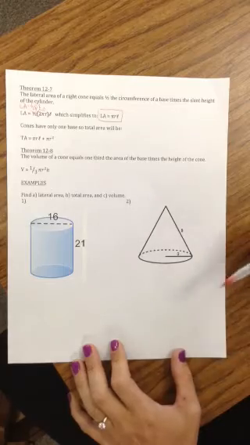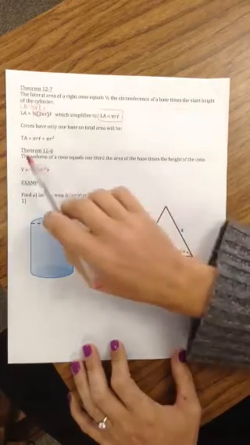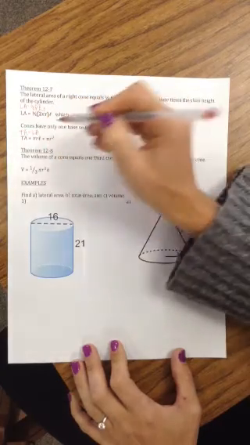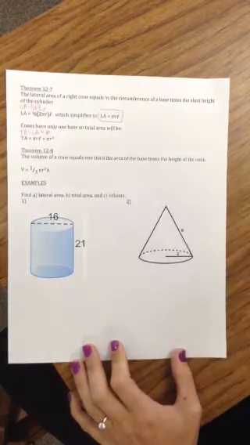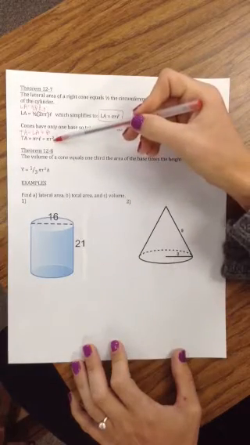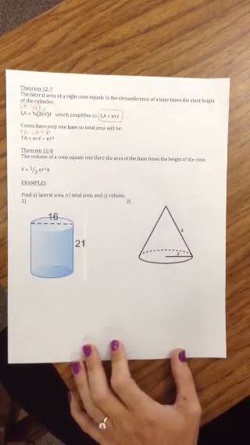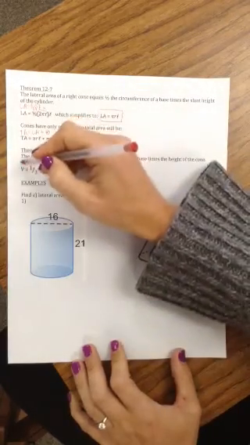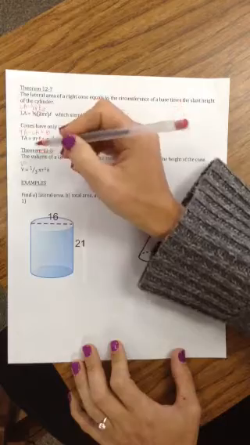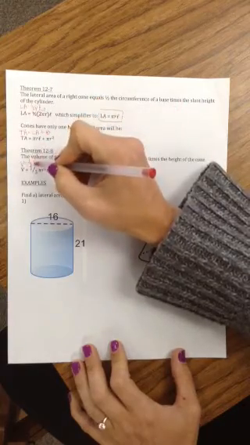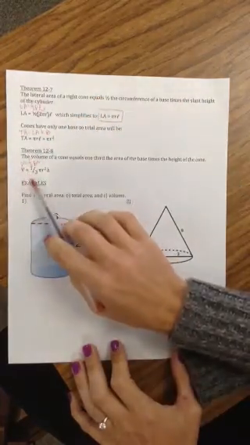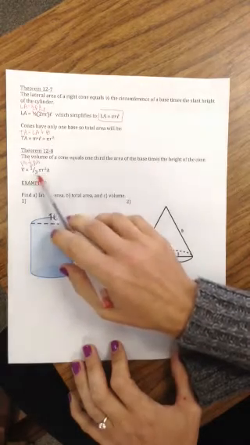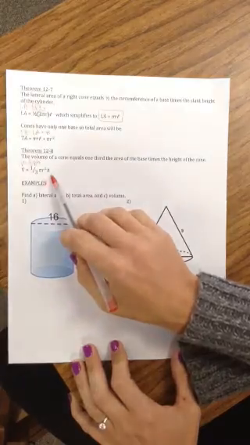Okay, cones only have one base. So when we do their total area, it's just whatever the lateral area was, pi r l, plus 1 of the base areas. And again, the base is always a circle, so it's always going to be pi r squared. Okay, just like the volume of a pyramid was 1/3 the base area times the height, we can be a little more specific with a cone because the base is always a circle, so it's always going to be 1/3 pi r squared h. Okay.